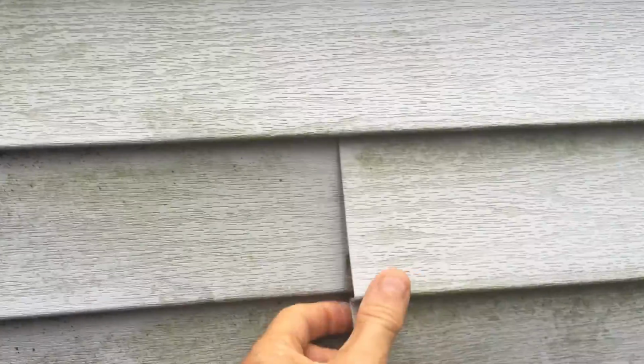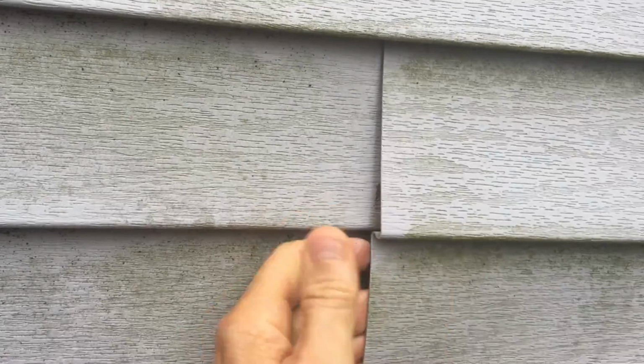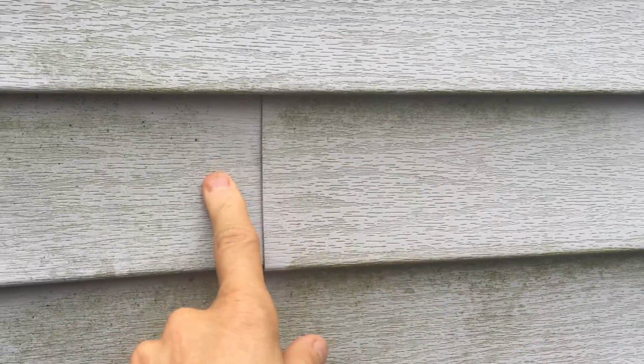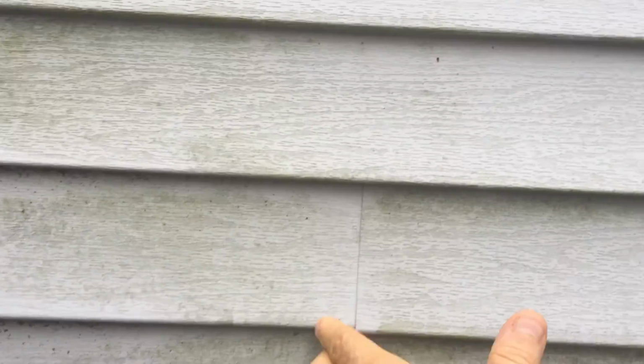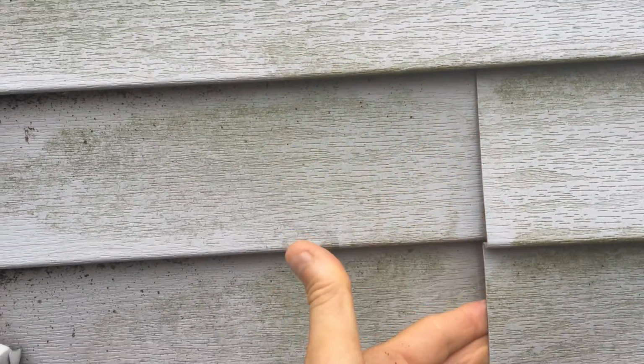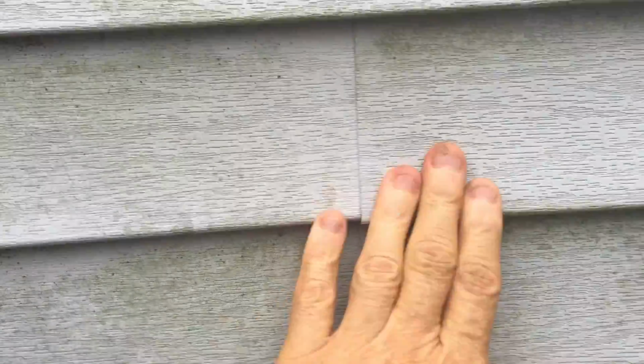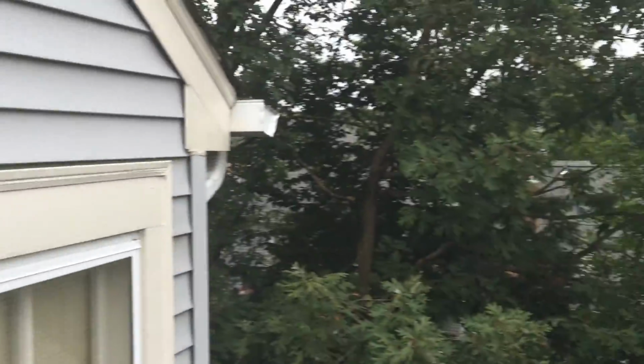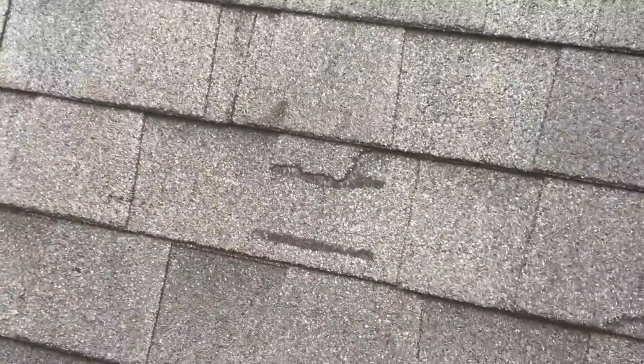Now here's another thing. With the vinyl siding, it's not overlapped enough. This one is only overlapping this one by about 1/4 of an inch, and there's a few others up above that have the same problem. So what we'll do is pull back the vinyl siding, insert polyurethane inside, and then press it right into the sealant. Now again, here's where the leak is, and also here's a damaged shingle here.